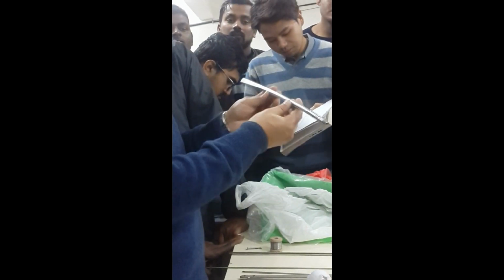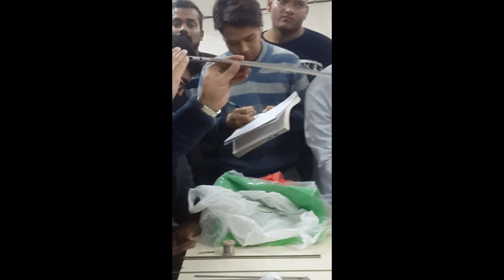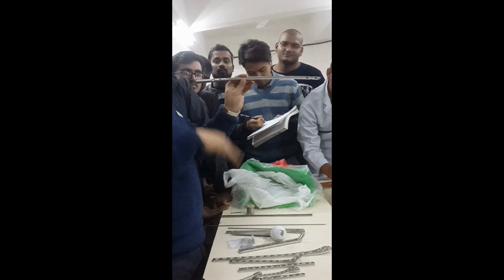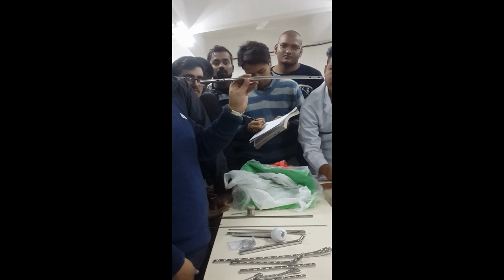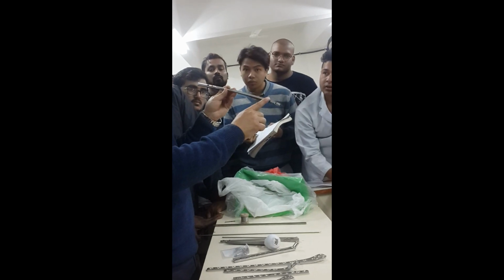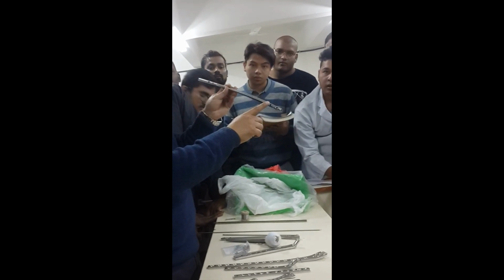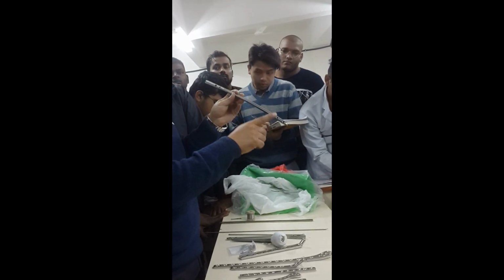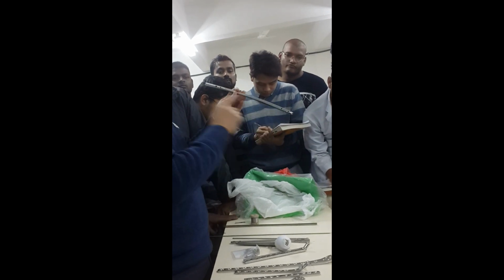If you look at this femur nail, it is bent anteriorly, a slight curve anteriorly to maintain the bow of the femur. Here there are holes for the interlocking bolts. You can say interlocking screws or interlocking bolts.